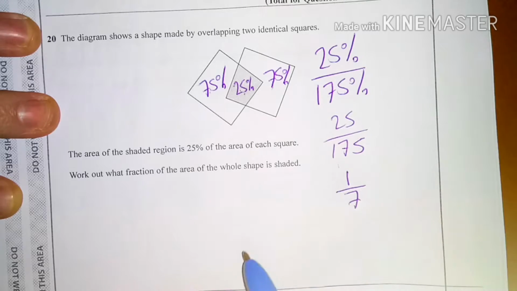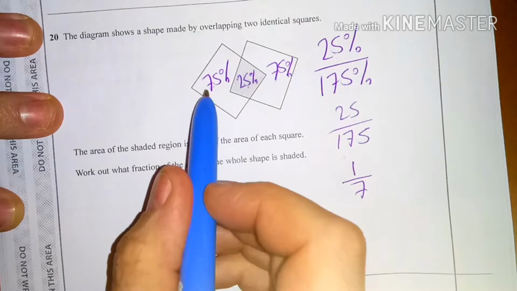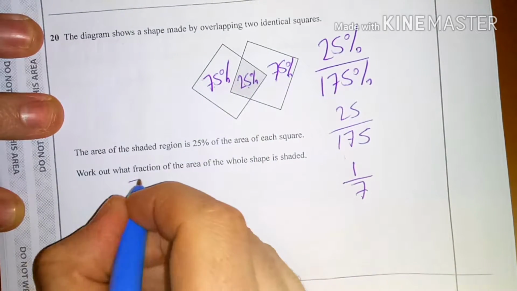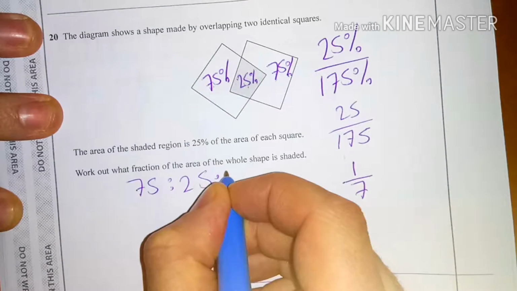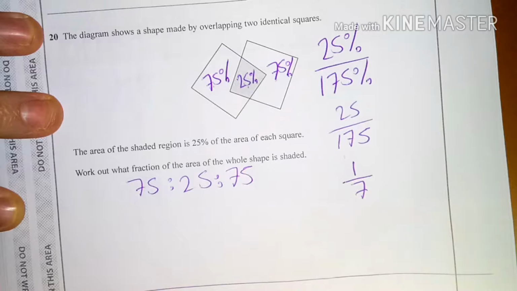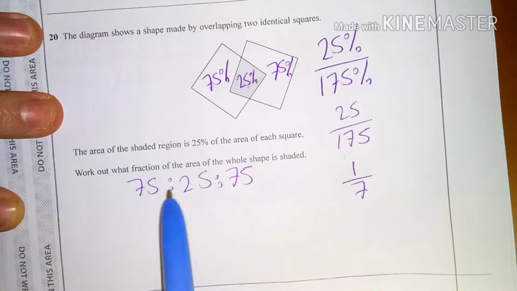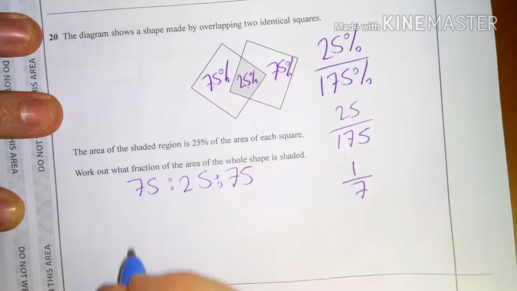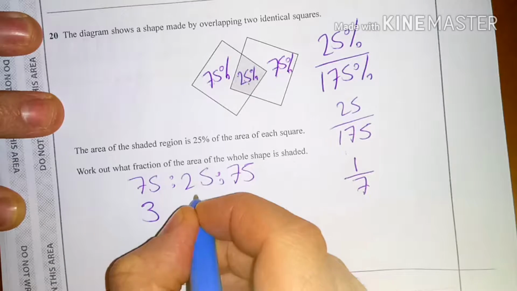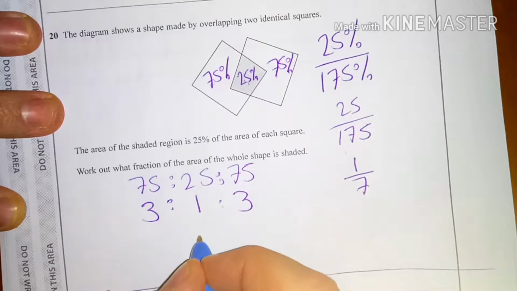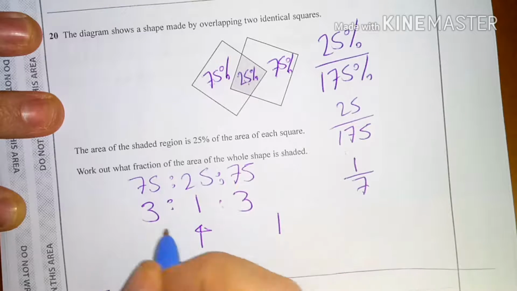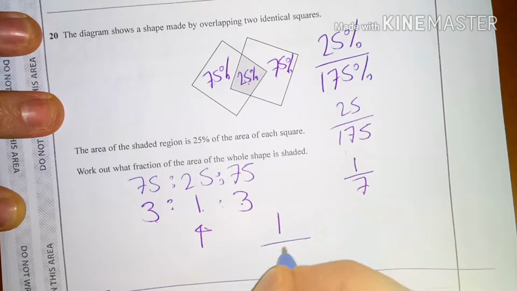Okay. Now the other way you can think about it is as a ratio. So again, this would be 75 to 25 to 75. Now these numbers are quite big for me, so I'm actually going to cancel these down, which makes it 3 to 1 to 3. Now again, if you think about it, 1's the one we need, and 3 plus 1 plus 3 is 7. So again, we get to our 1/7.